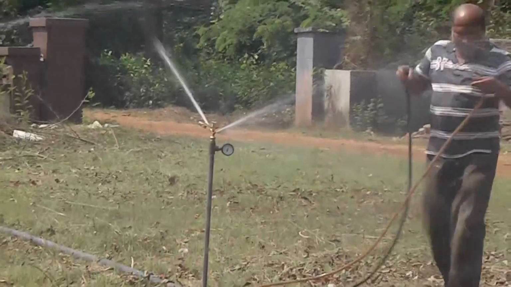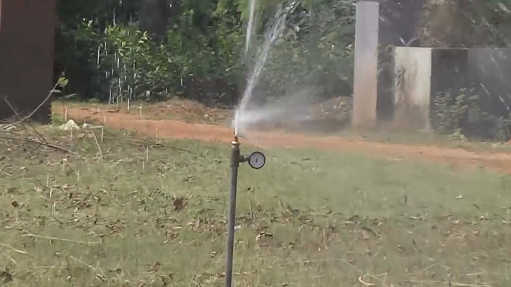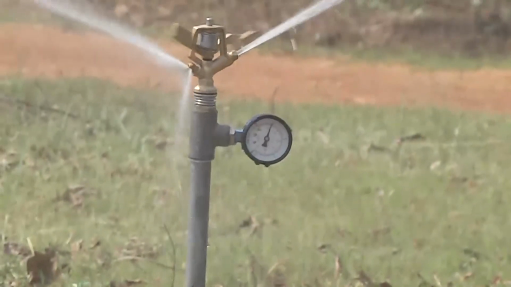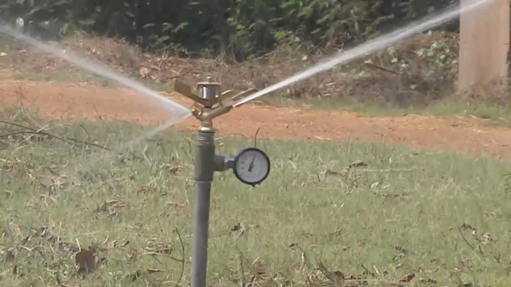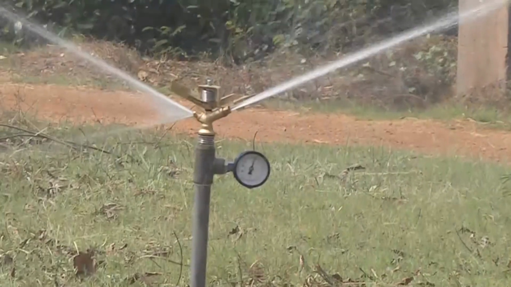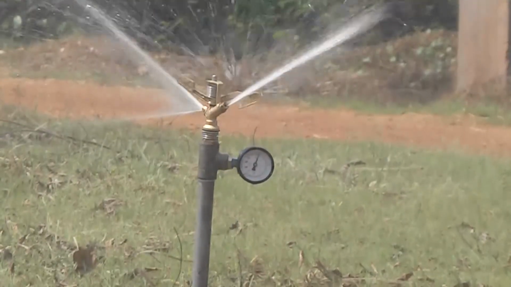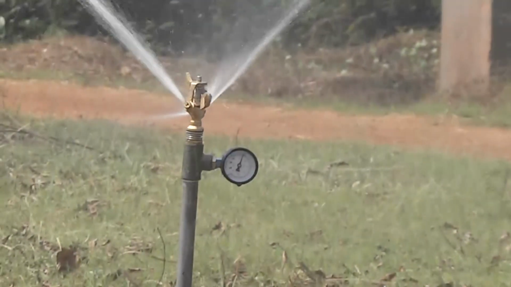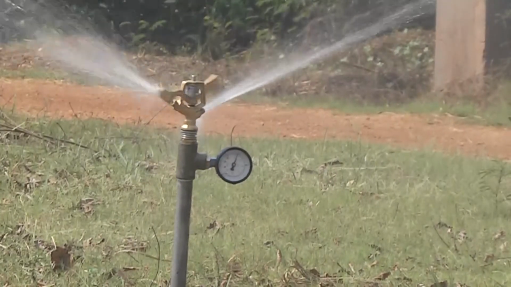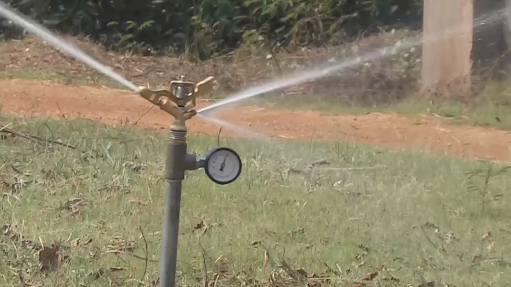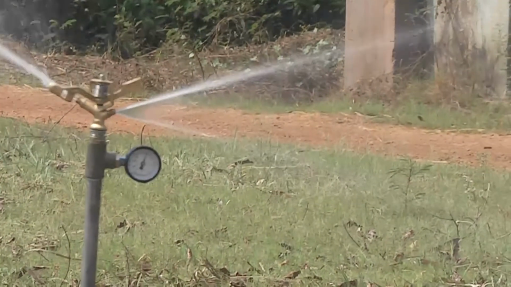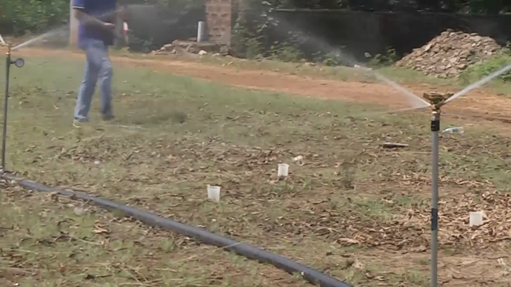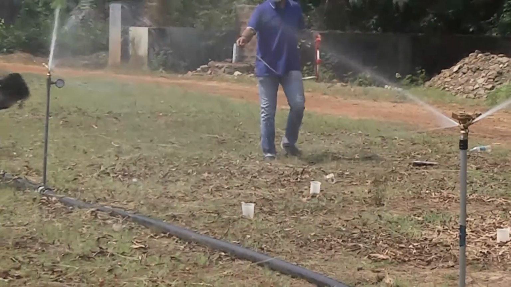Now, we can see how much time it takes to complete one round. So, the sprinkler revolution per minute can be found out. This is one observation to be used. The other observation you see is that there are measuring cans. The depth of water which is collected in a given time will be used to find out the uniformity of water distribution.